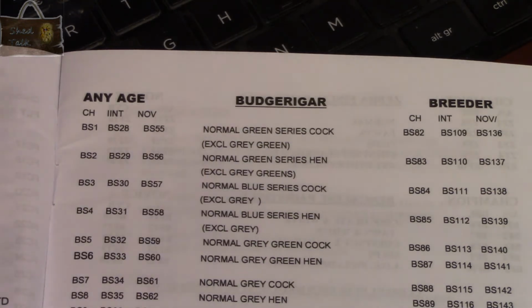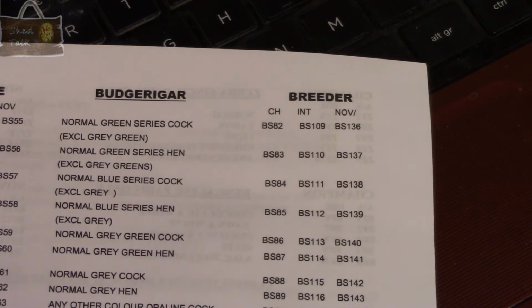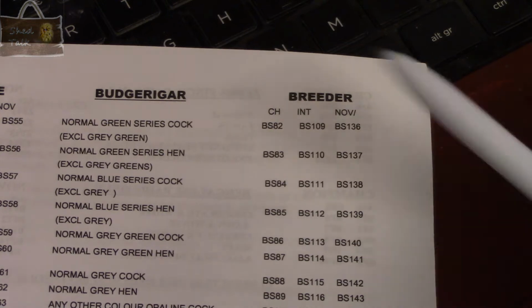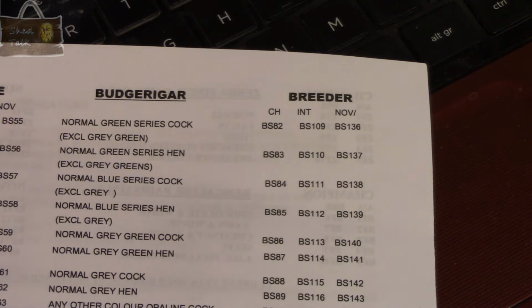So what that means is for the breeder, sometimes called the young bird or this year's bird, it must be rung with a BS ring or whatever the rules state for that particular show, but in most cases it will be a BS ring. So it must be close rung. It must be this year's bird, so in terms of this show it must have a 2021 ring on that bird.